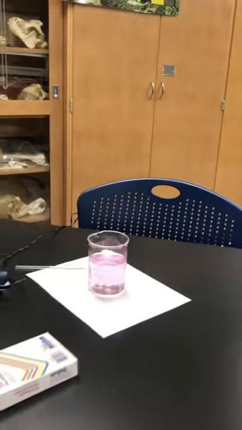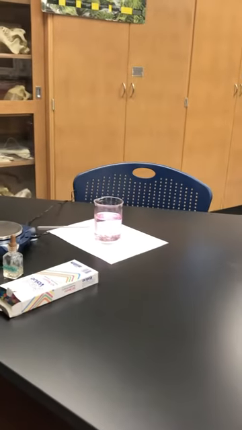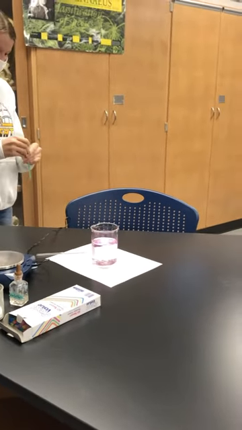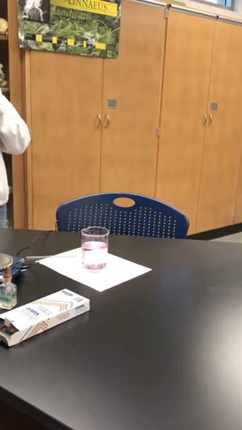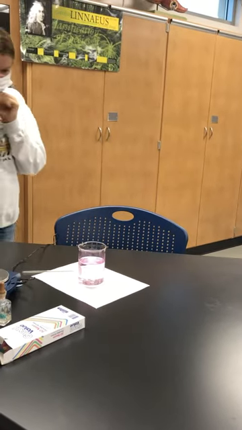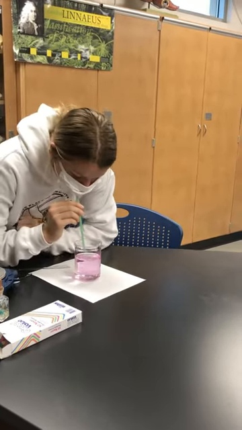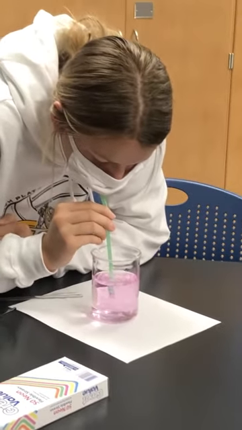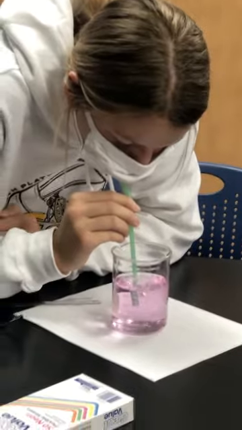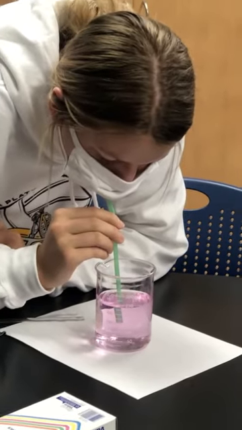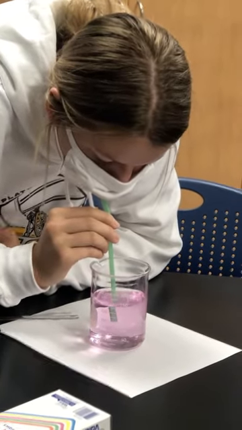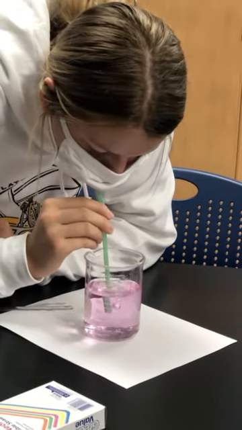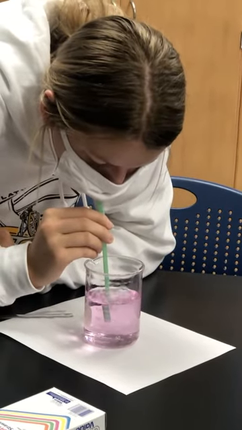Now what Allison is going to do, and I'm going to step back just a little bit, is exhale or expire carbon dioxide from her mouth into that solution. So that's what she's doing right now. She's just simply blowing or exhaling carbon dioxide into that basic water baking soda solution.